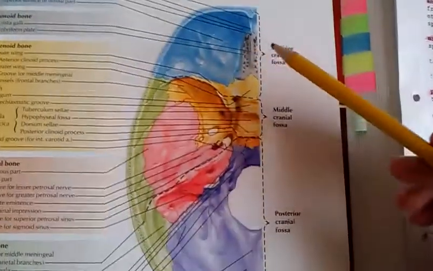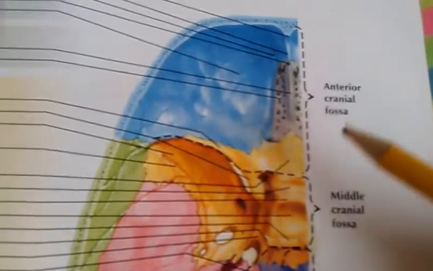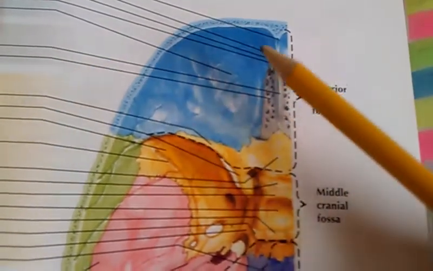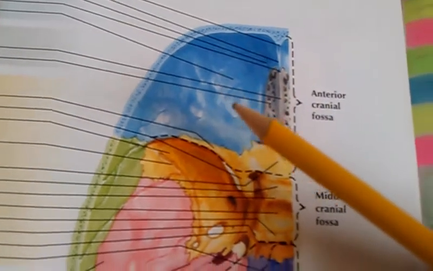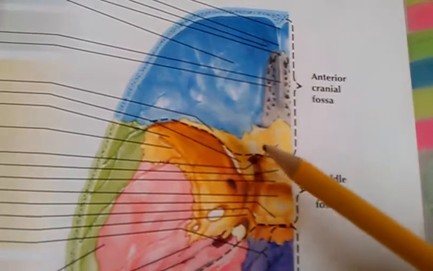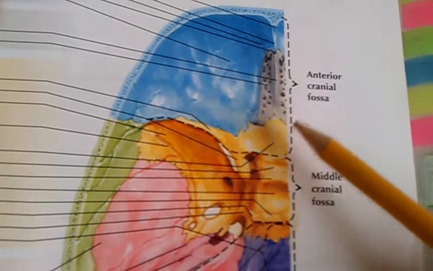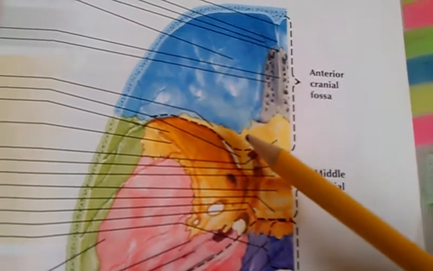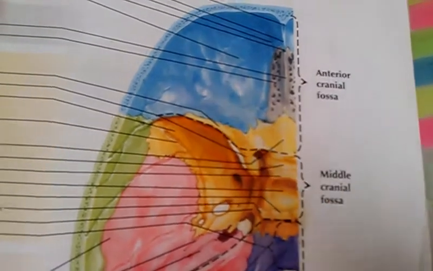The anterior cranial fossa consists of the orbital part, superior surface of frontal bone, ethmoidal bone, cribriform plate, and sphenoid bone, the superior surface of body and lesser wings.